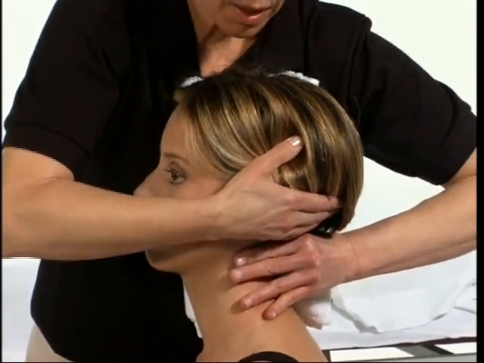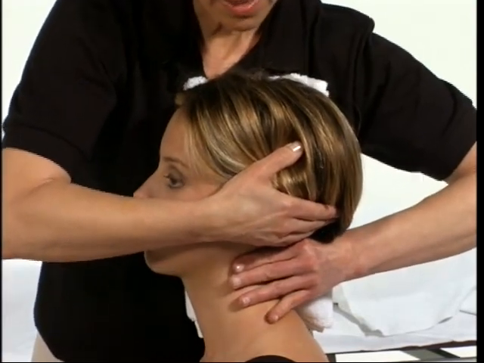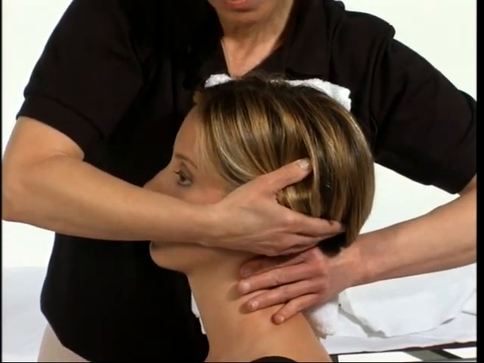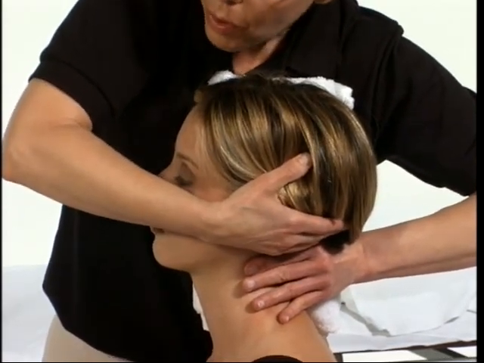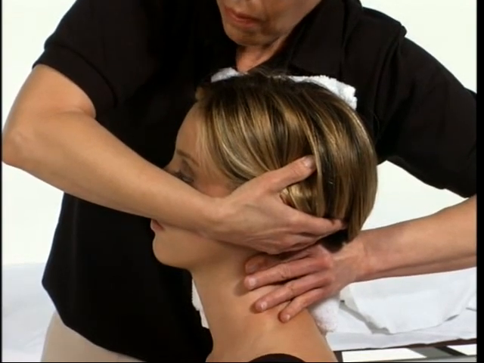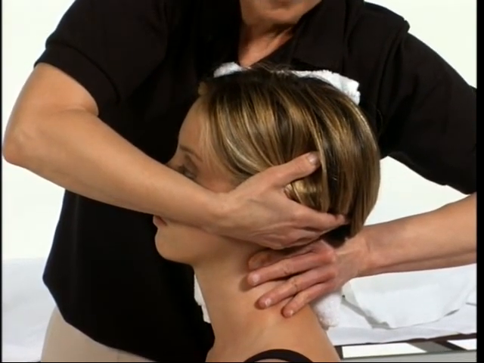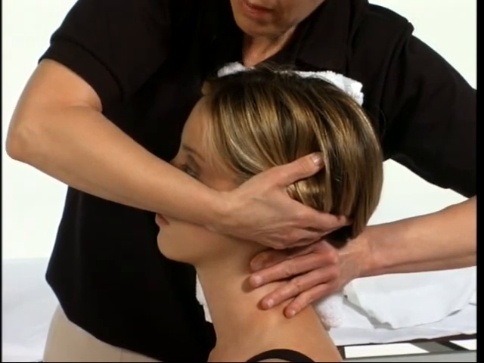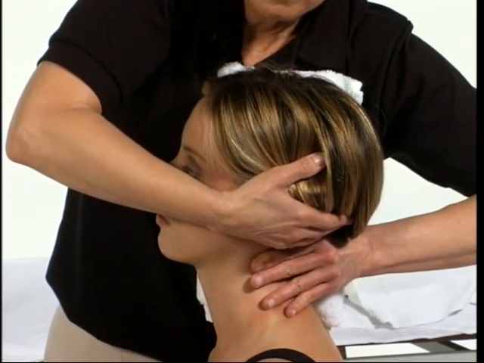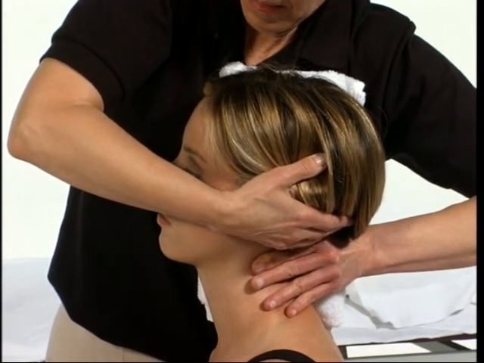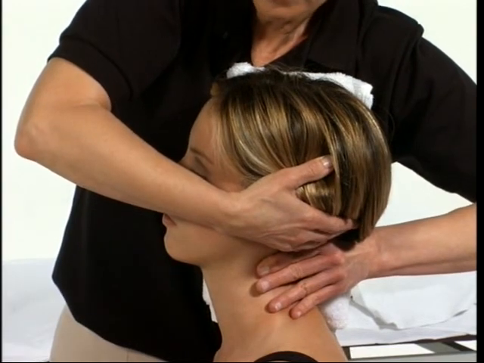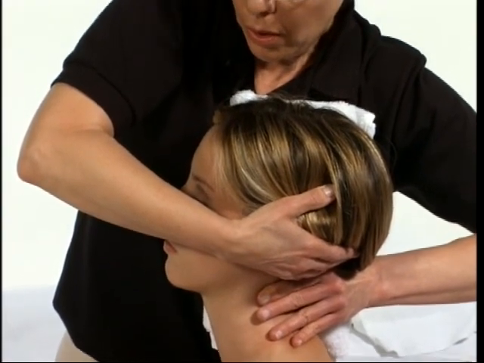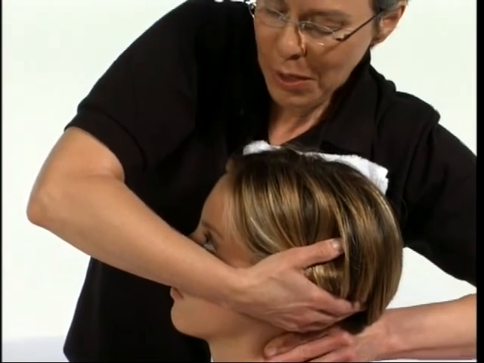So my positioning, one more time, is extension, left side bend with right rotation, and the force is a ventral, cranial, medial force. It can be performed in a rhythmic or static way. When I'm ready to stop my mobilization, I'll ask my patient to look up, very good, and gently to the right, and then I relax.